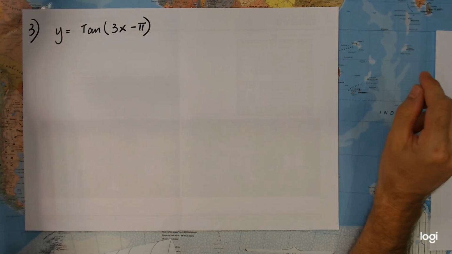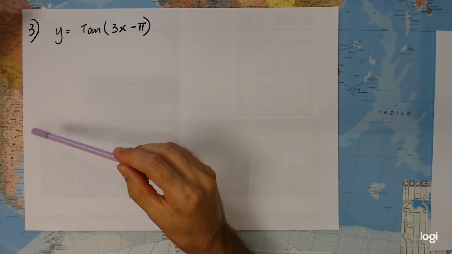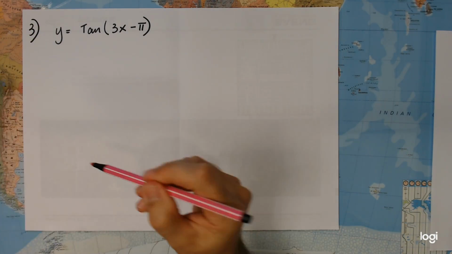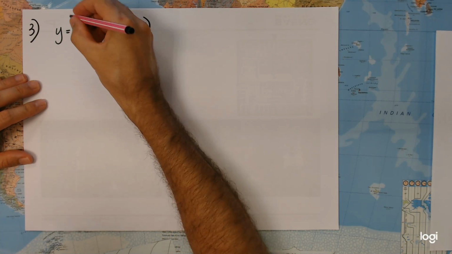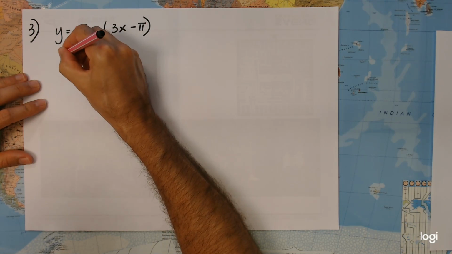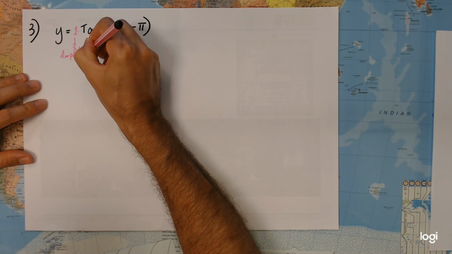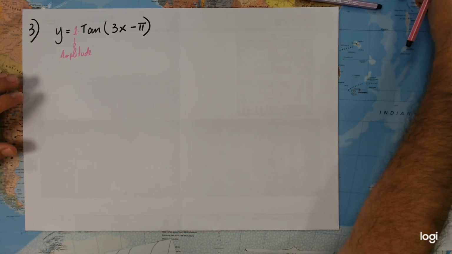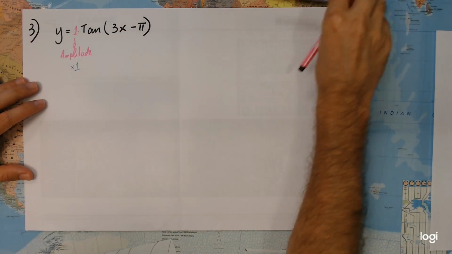The first thing we can see is the amplitude remains the same because we have just one in here, just like one. This is going to be the amplitude and it stays the same. Actually, it's multiplied by 1, right? It is not being changed.